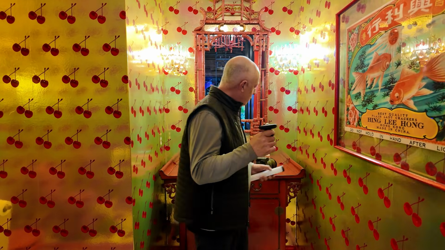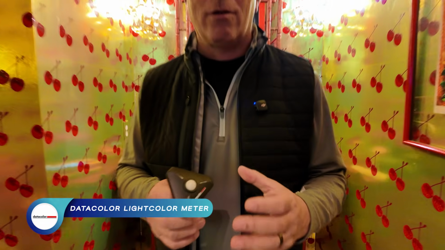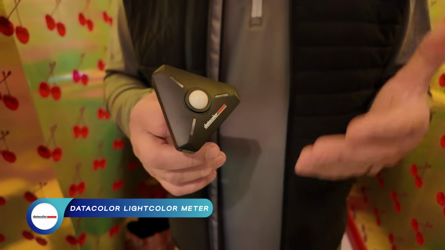So I'm gonna do a full video on this, but this is probably one of the most amazing tools that are out there right now. It's from Datacolor, and it's their color meter. And if you haven't seen this, I mean, it's tiny, it comes in a little case. Add it to your kit and you're gonna see why.